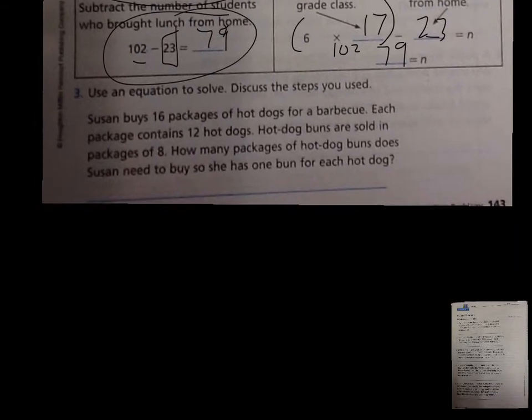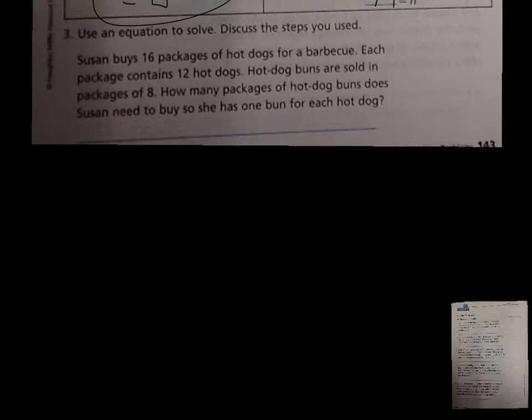Okay, so number 3, use an equation to solve, discuss the steps you used. All right. So Susan buys 16 packages of hot dogs.